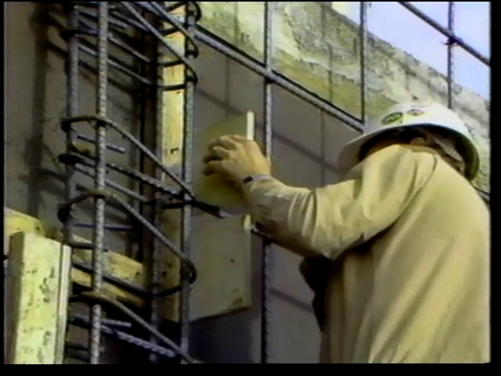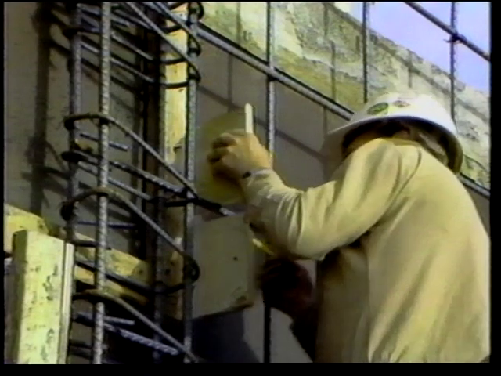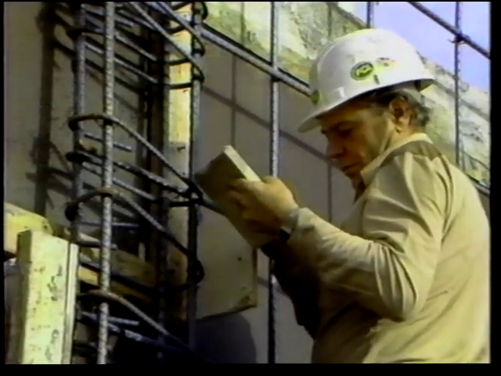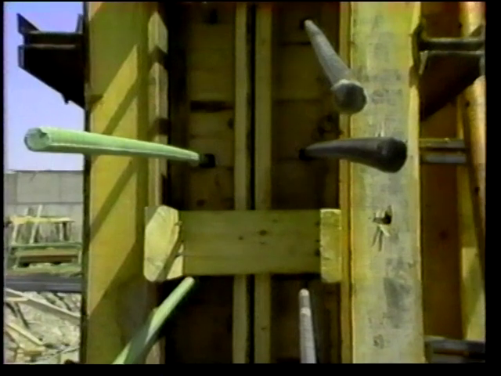This beam pocket is formed with dimension lumber since it is being constructed around rebar. When constructing bulkheads around rebar, dimension lumber is easier to fit and to strip. Using plywood for bulkhead construction is not practical and would require far more time to install and strip.